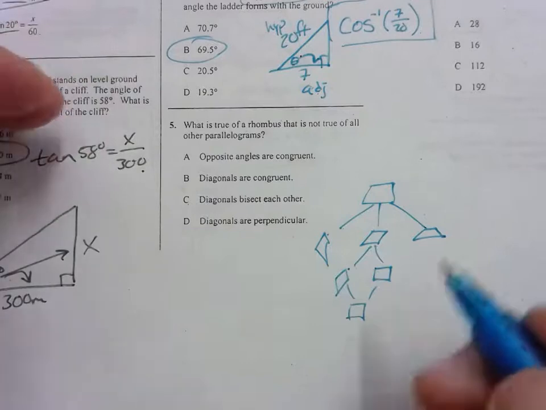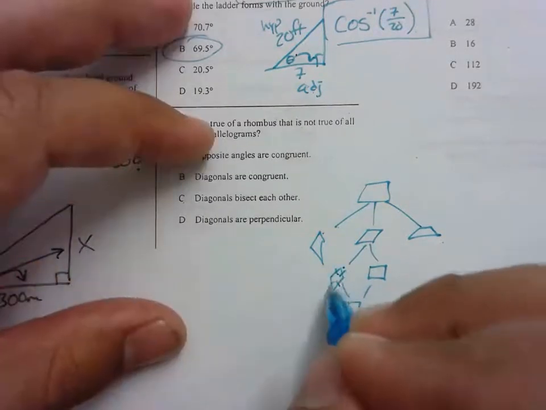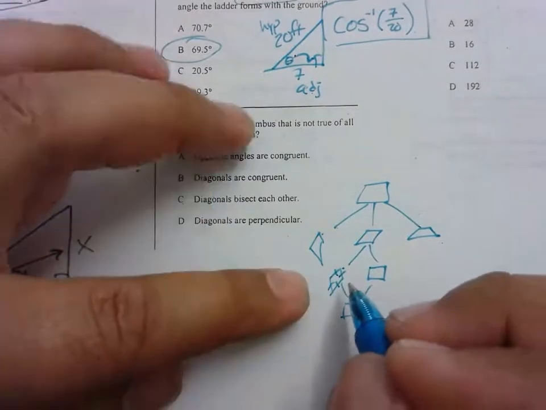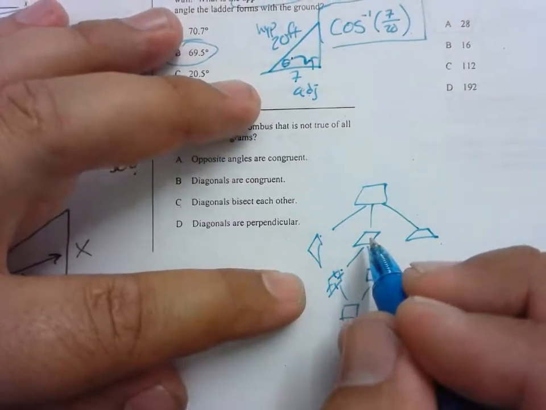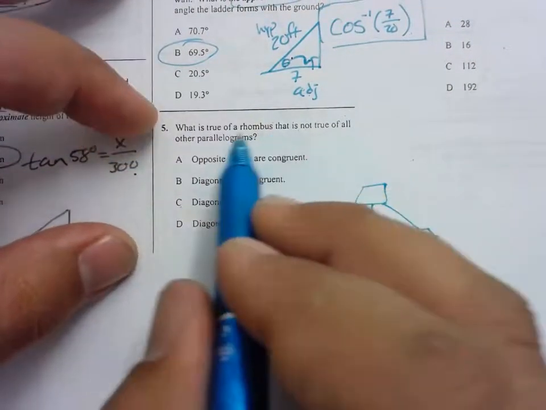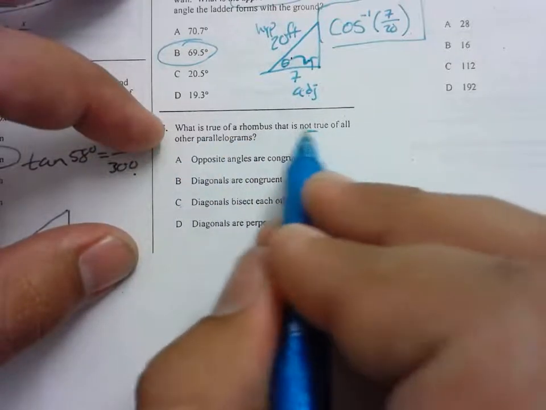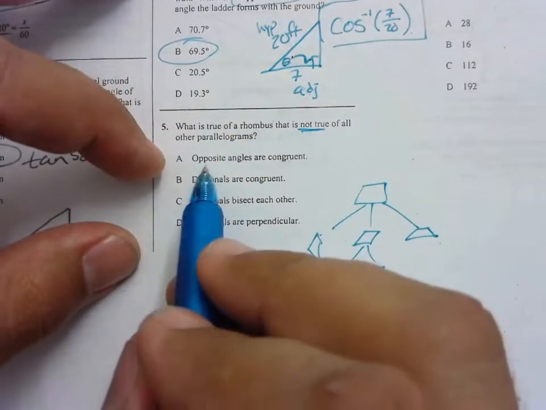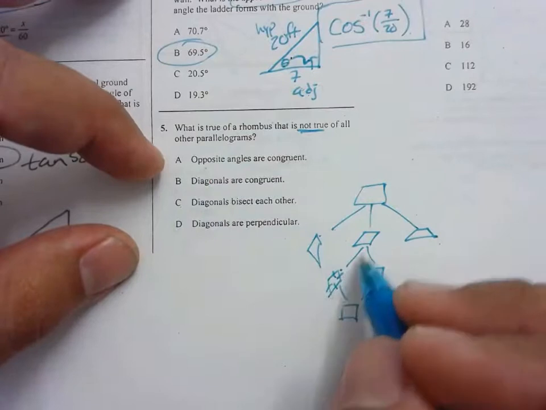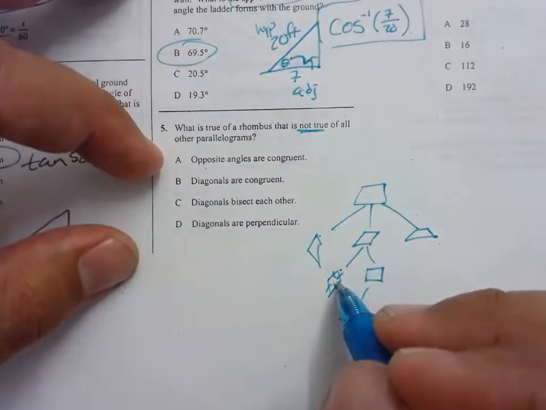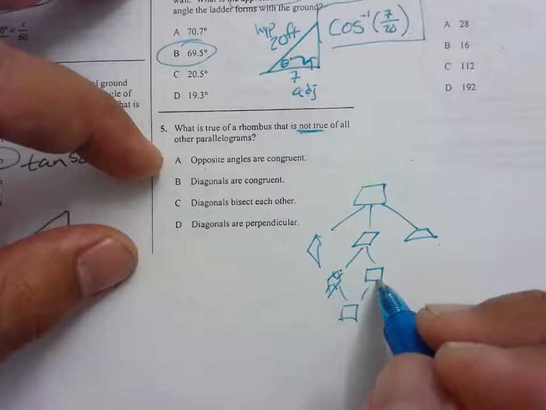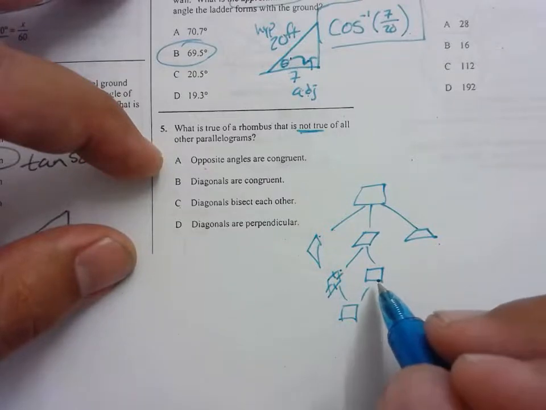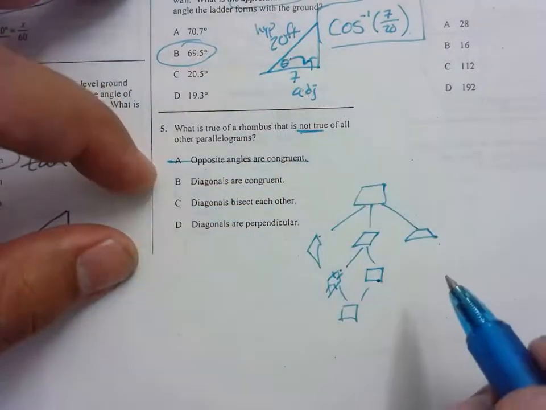The definition of a rhombus was just 4 congruent sides. So right here, I have 4 congruent sides where opposite sides are parallel. So what is true of a rhombus that is not true of all other parallelograms? Opposite angles are congruent. Well, that's true in a parallelogram, so it's true in a rhombus. Are opposite angles congruent in a rectangle? Yeah, because all angles are 90. So that's not my answer.